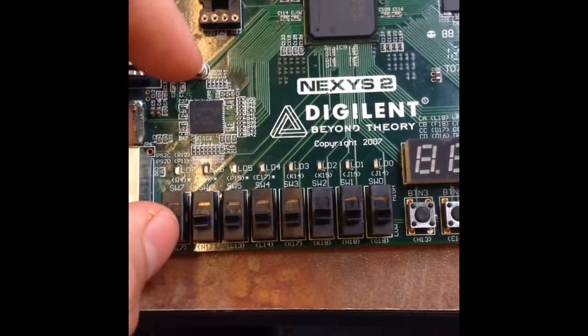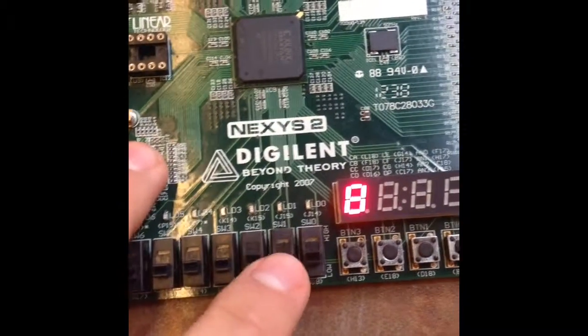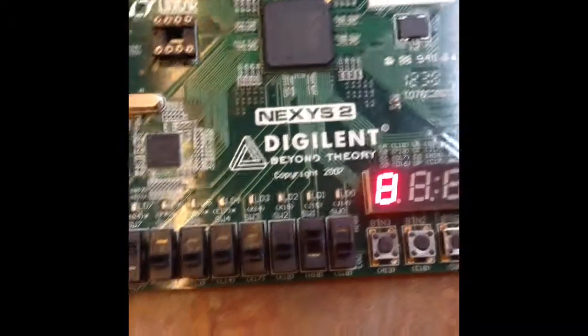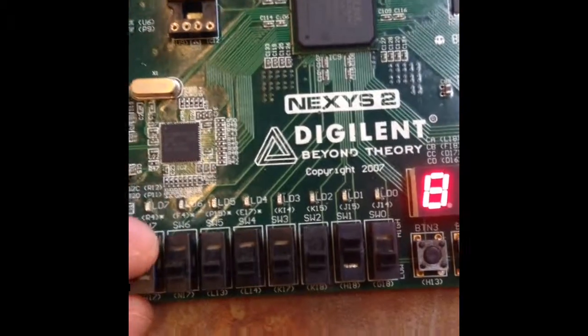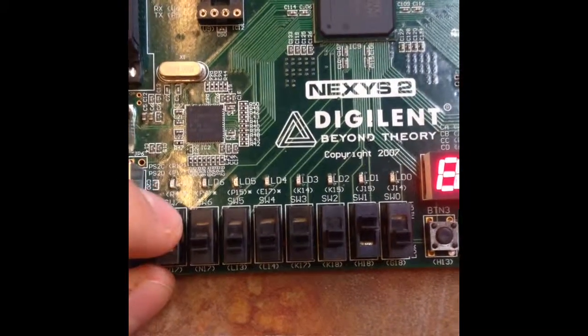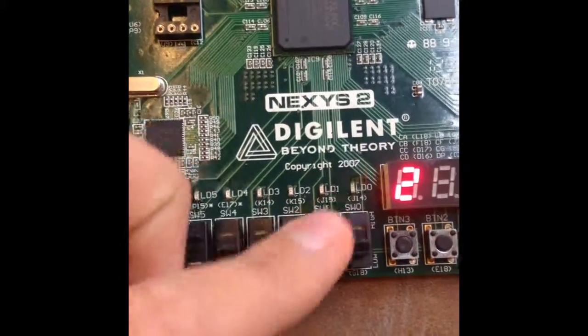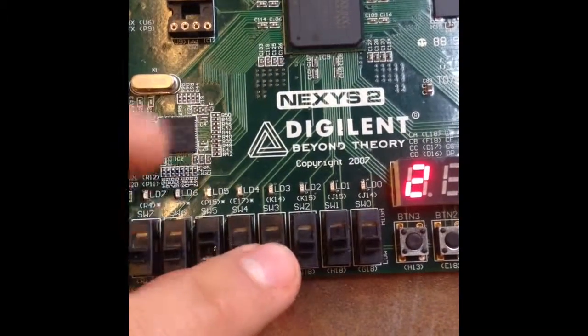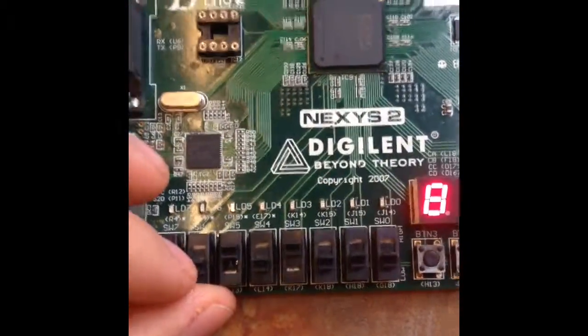In this case, let's say A is 8 and B is 2. It'll display 8 because A is higher, or greater than, sorry. Now if, let's say, A is 2 and B is 8, it will display 8 because B is greater than.